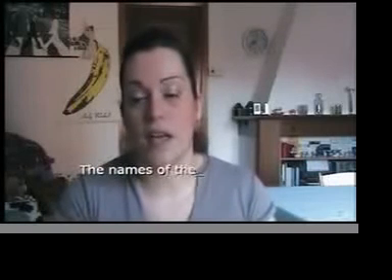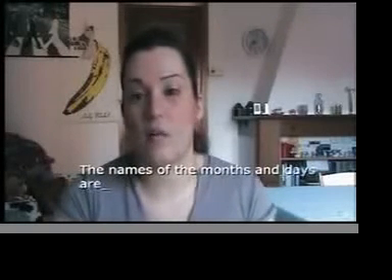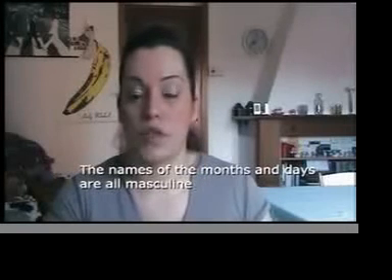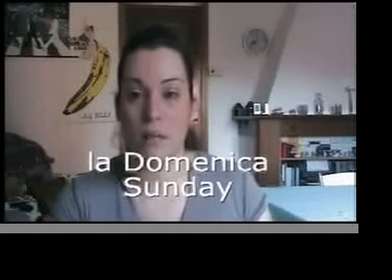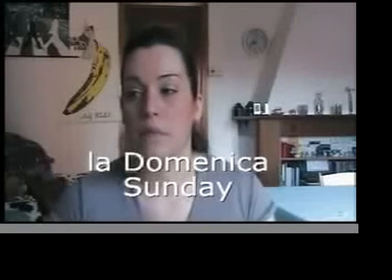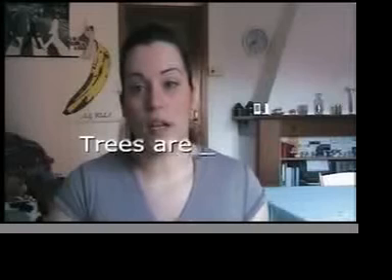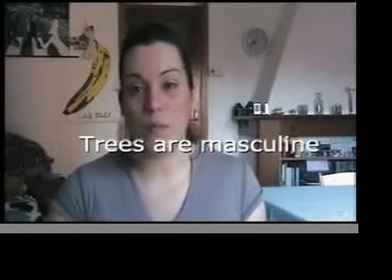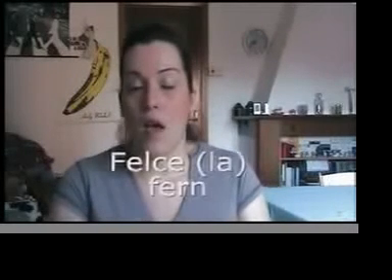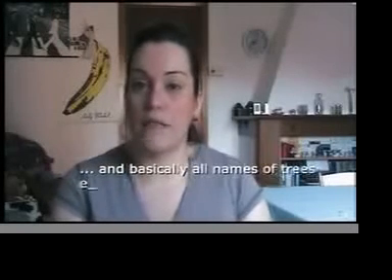Some words ending with E also are masculine, such as attore, cuore, fiore. The names of the months and the days are all masculine, with the exception of Sunday, which is feminine, la domenica. The names of trees are masculine, with some exceptions that can be feminine, such as vite, felce, and usually all the names of trees ending with A.